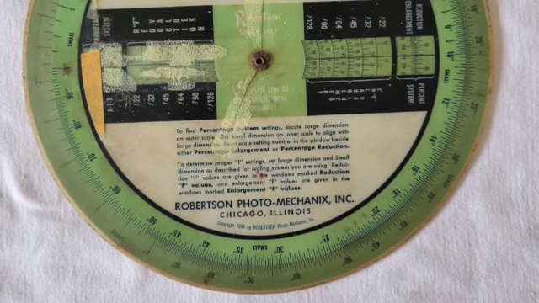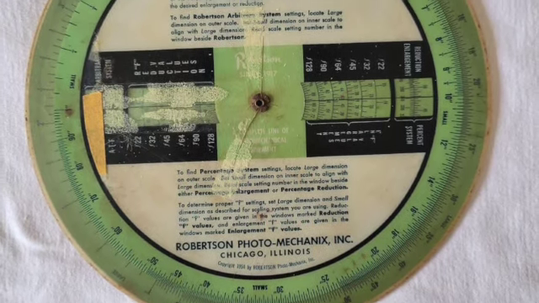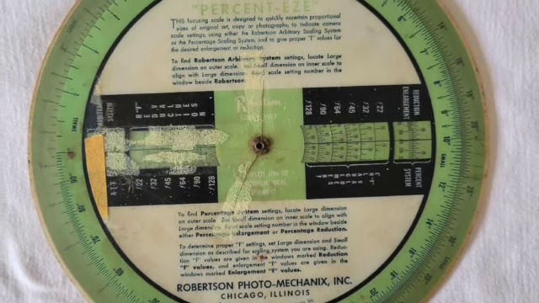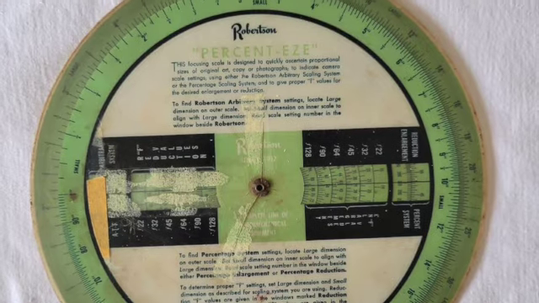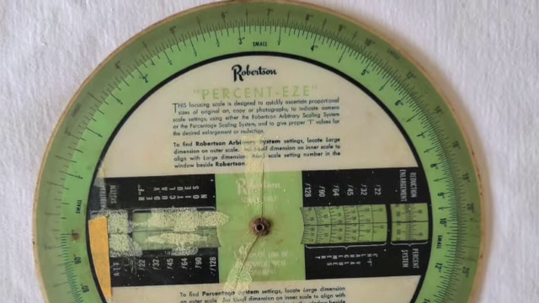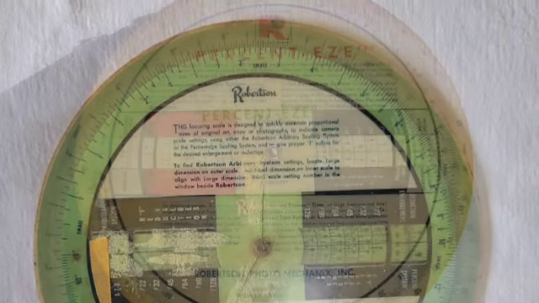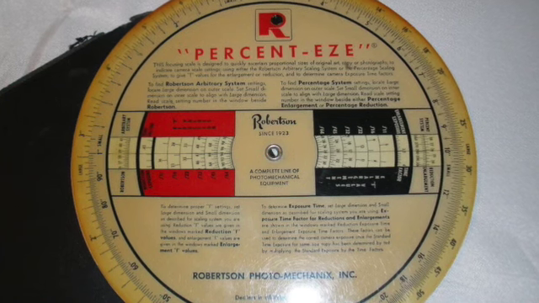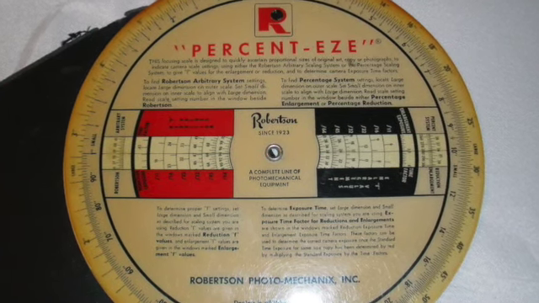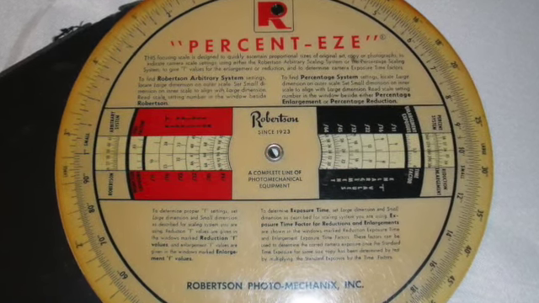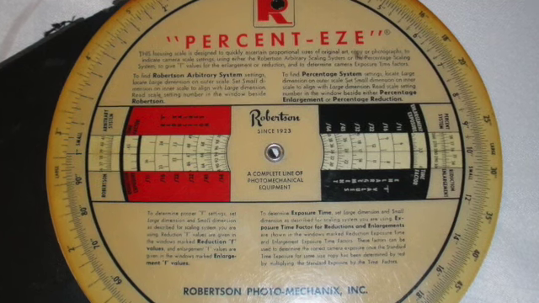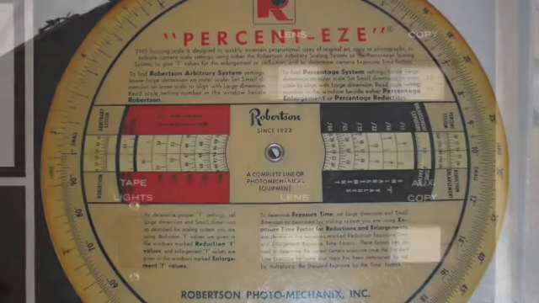This is the 1954 Robertson percent ease calculator. Not only did it provide proportional percentage information, but also provided f-stop information as well. This is the 1967 Robertson percent ease calculator. In addition to everything else, it also provides information for exposure time.